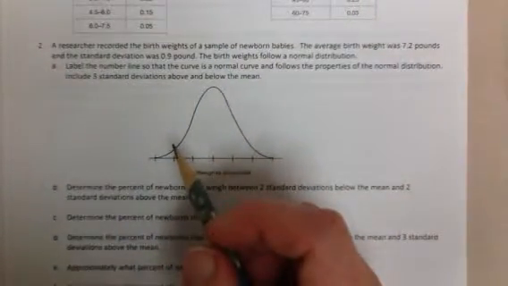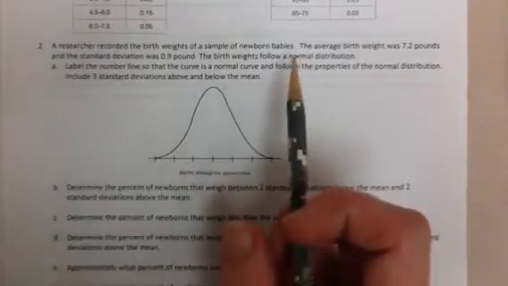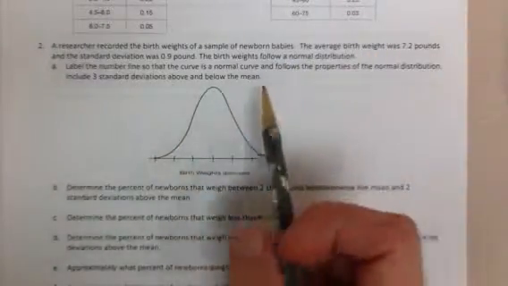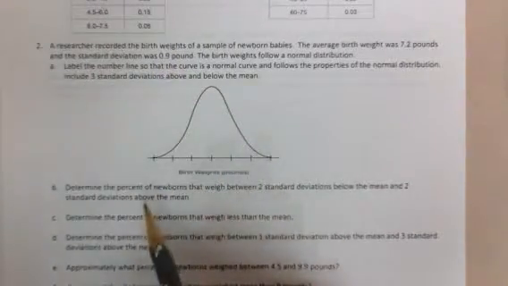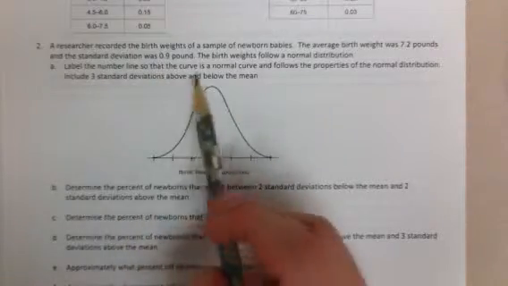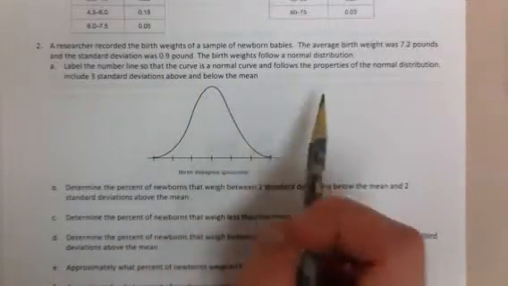For 2, a researcher recorded the birth weights of a sample of newborn babies. The average birth weight was 7.2 pounds and the standard deviation was 0.9 pounds. The birth weights follow a normal distribution. So now we're supposed to label the number line so that the curve is a normal curve and follows the properties of these, right? So include 3 standard deviations above and below the mean.